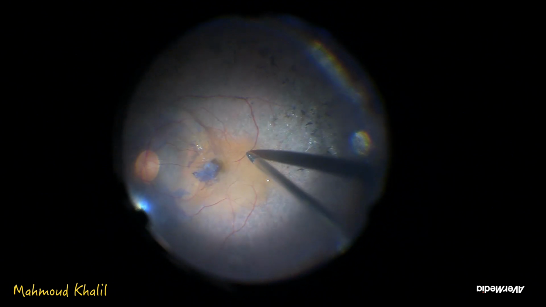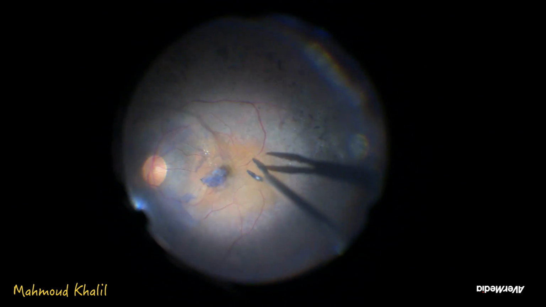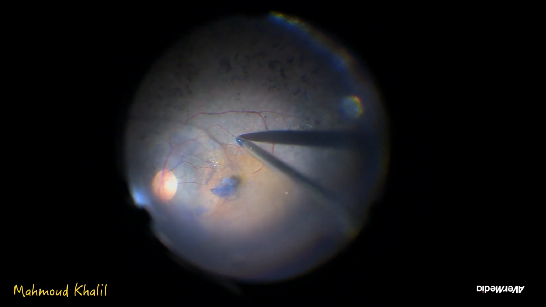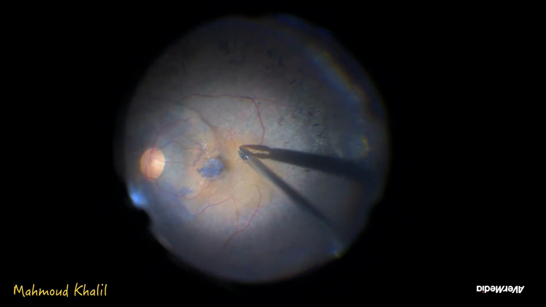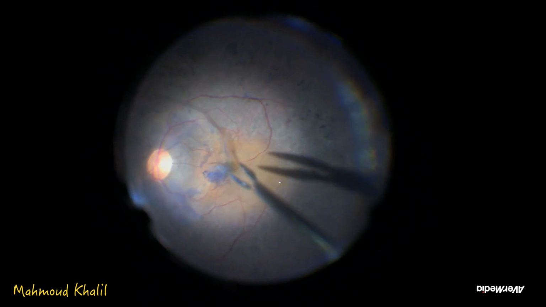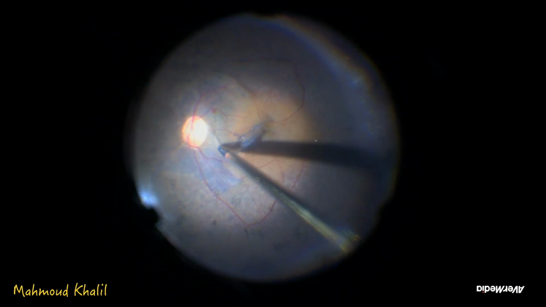As we see, there is a retinal fold present radially in the lower part of the retina. We don't have to make unfolding for this retinal fold. It will unfold by itself within a short period of time postoperatively, as long as we remove the traction over it.